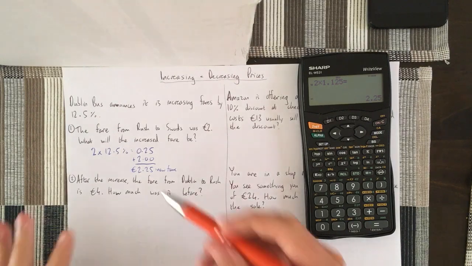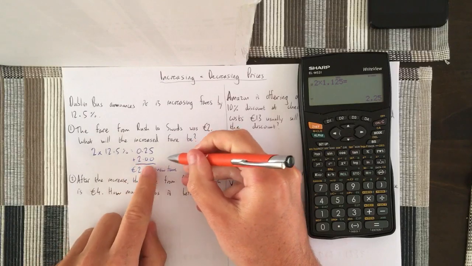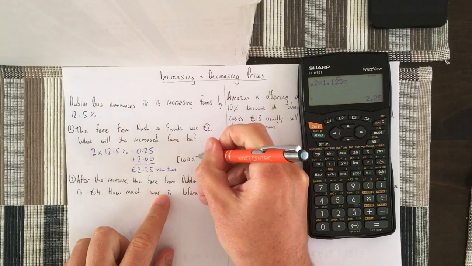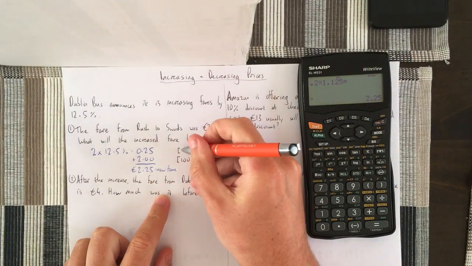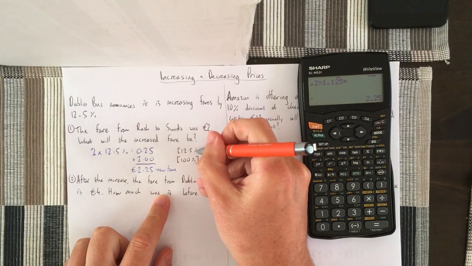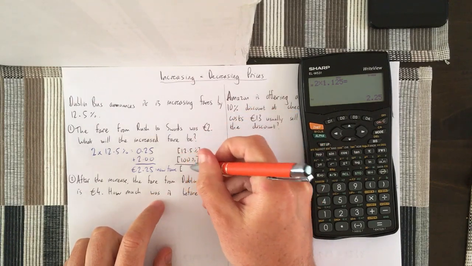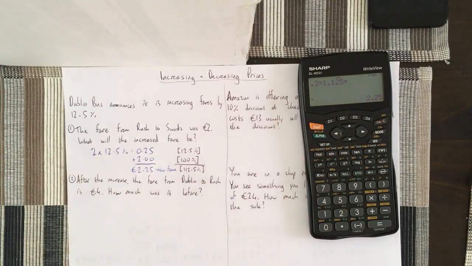So a bit like the VAT one, you take your starting amount. If I go back to this example here, the €2, you started with 100%, you added on 12.5%. So what's 100% plus 12.5%? It's 112.5%.